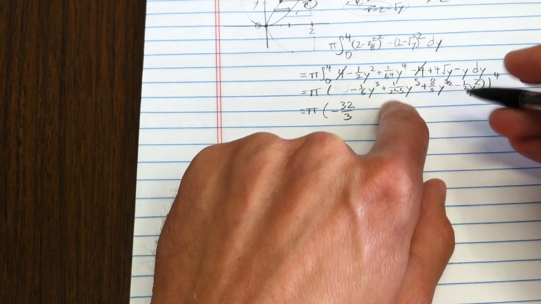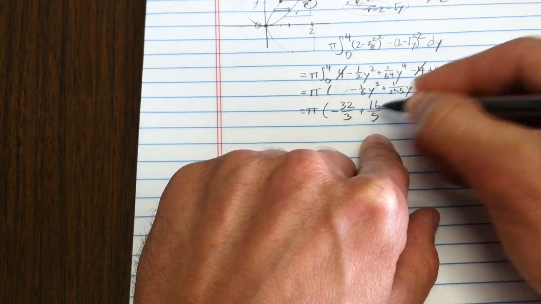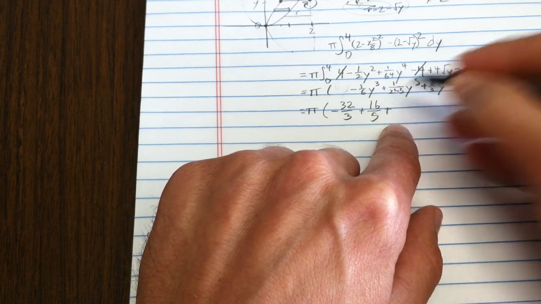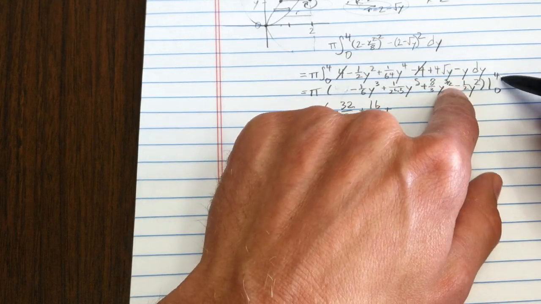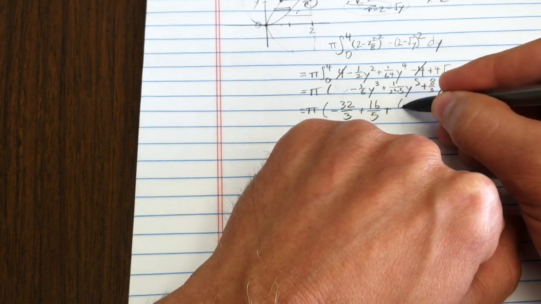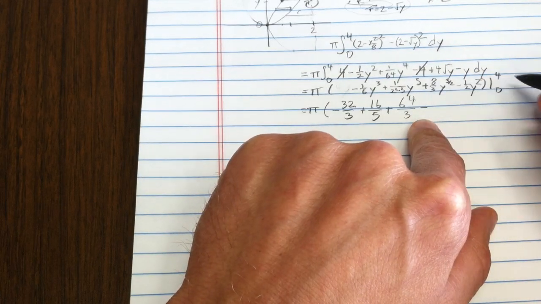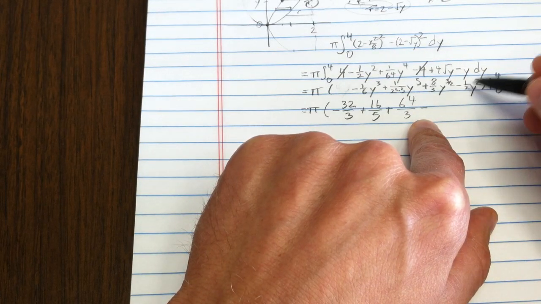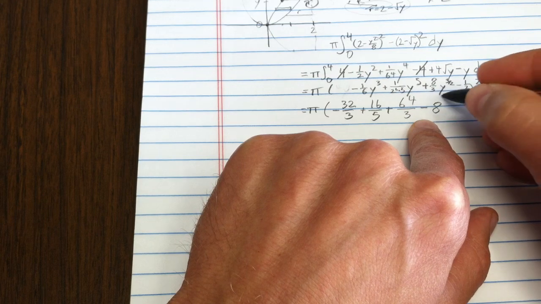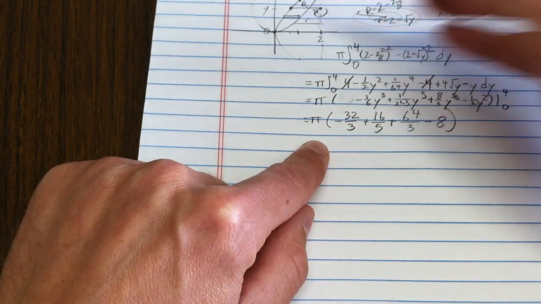I have 2 4s left over, so that's plus 16/5. Plus, the square root of 4 is 2, then to the 3rd power is 8, so that's 64/3. Minus 16 over 2, minus 8. I'll let you work that out, but that is the volume of this rotational solid.